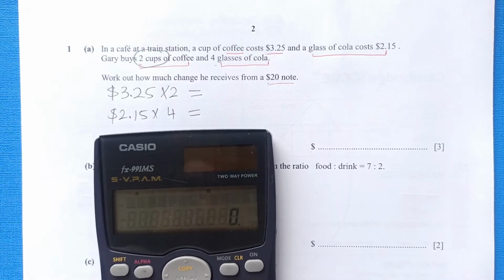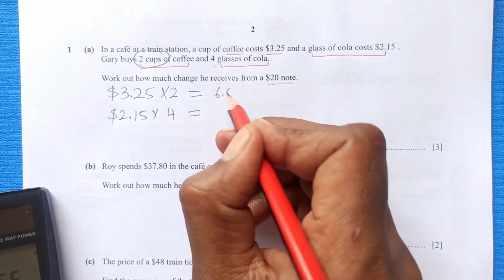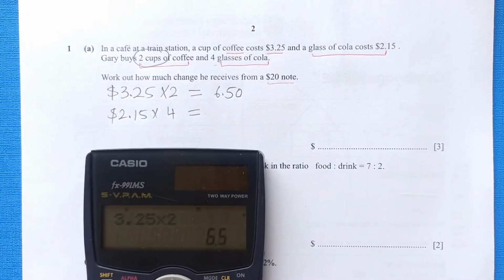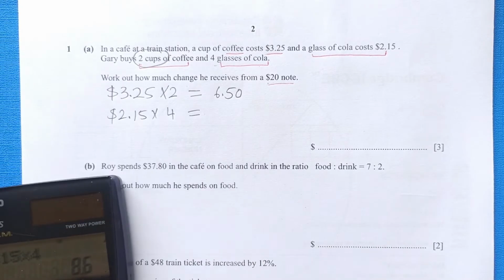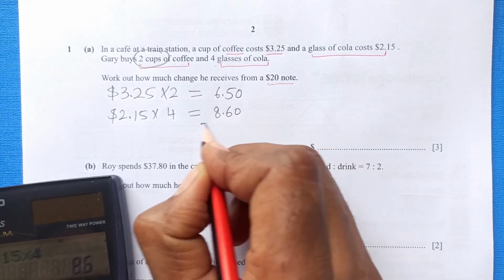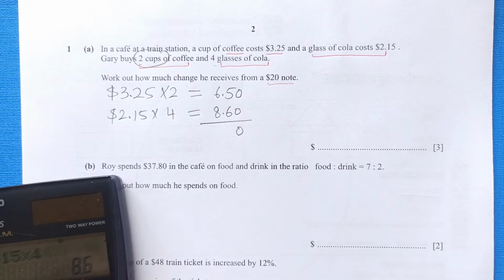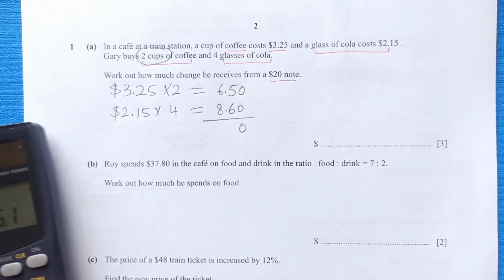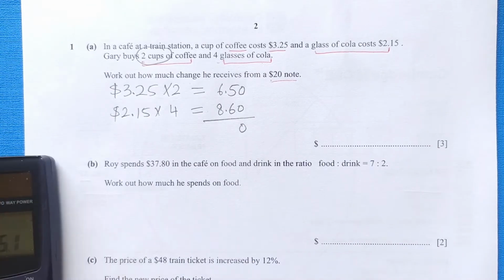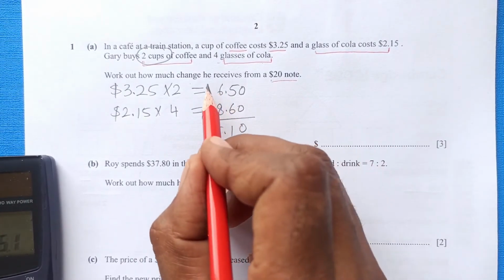3.25 times 2, this is 6.5 dollars. We can write down 6.50. Then we have 2.15 times 4, this is 8.6, right? So now you add, so the total expenditure is 8.6 plus 6.5, so it is 15.1, sorry, it's 15.10.